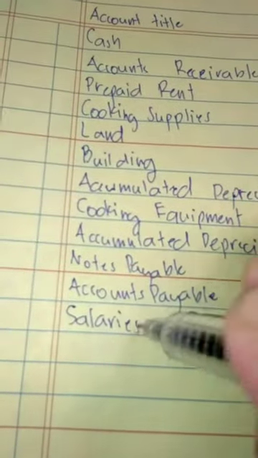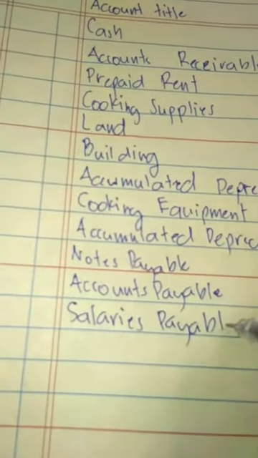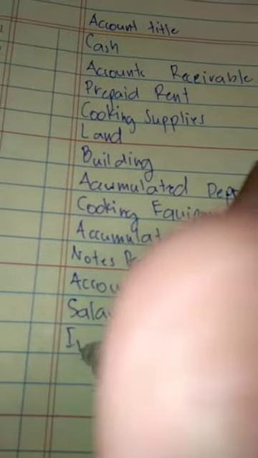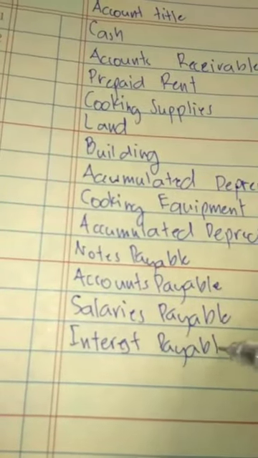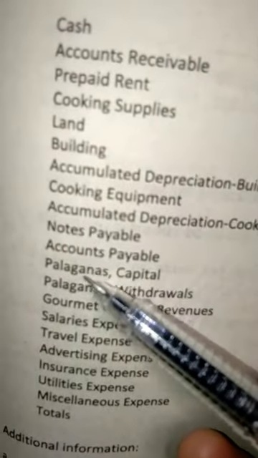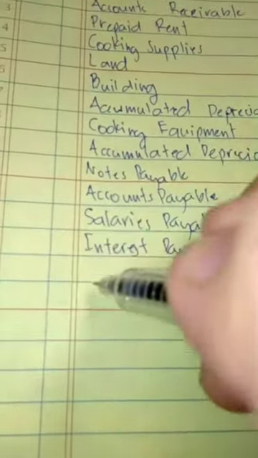So, salaries payable and interest payable. There are no more payables in your adjusting entries. So, you will proceed to the next accounts, which are your equity, the Palaganas Capital and Palaganas Withdrawal.